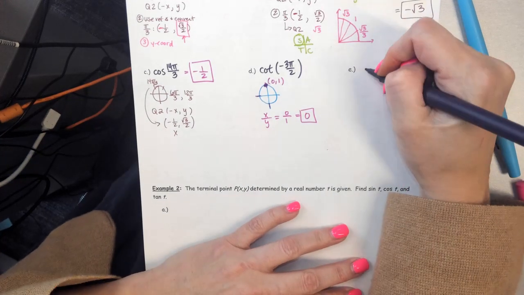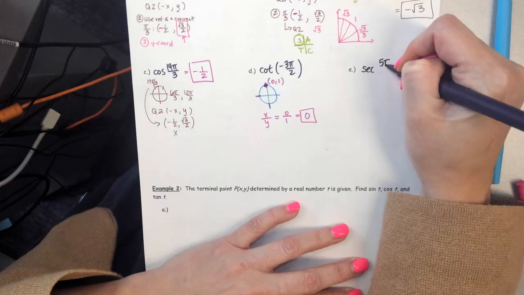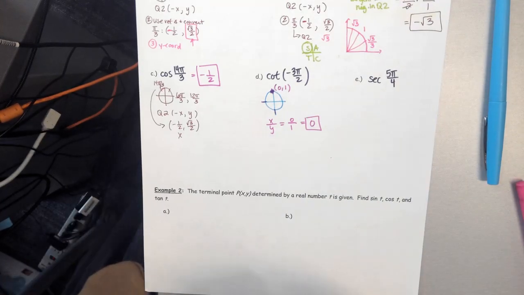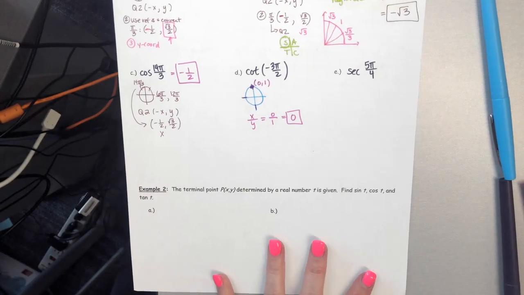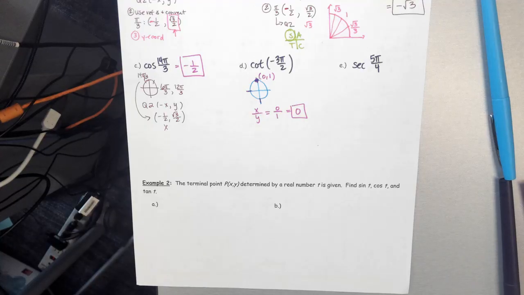Okay, and let's find the secant of 5 pi over 4. So again, find what works for you. You might just be using the reference angle. You might want to write that down first. You might want to do the quadrant first.